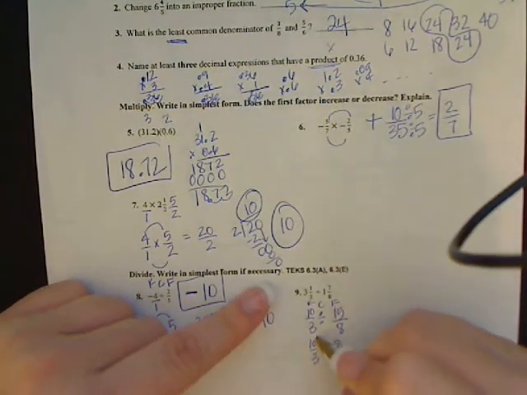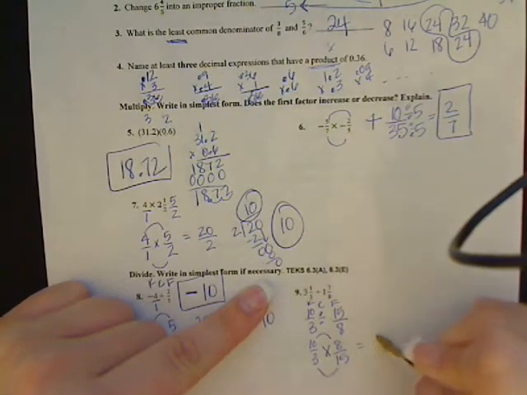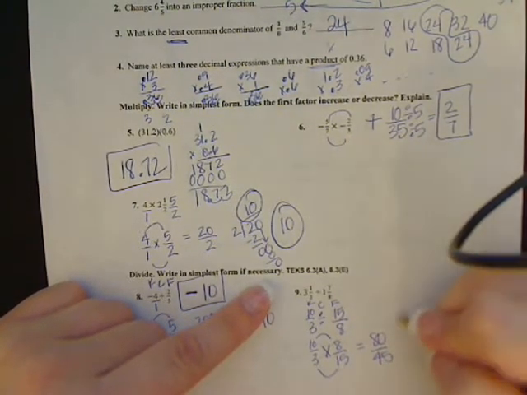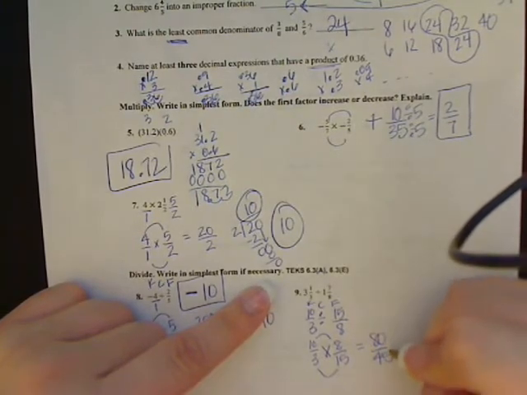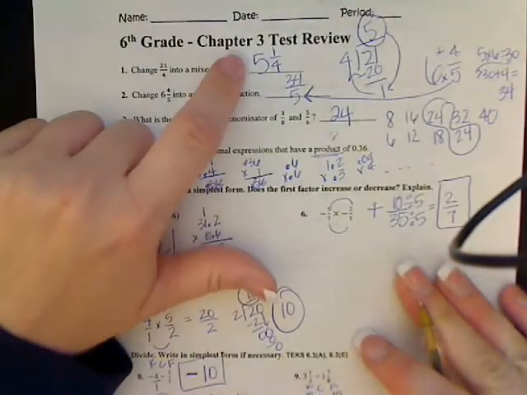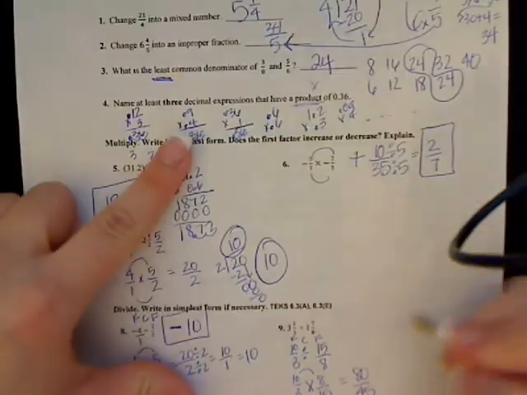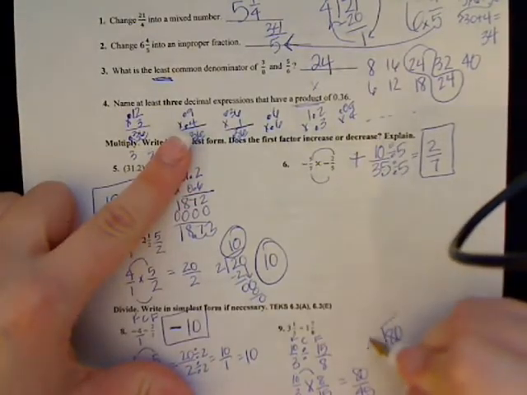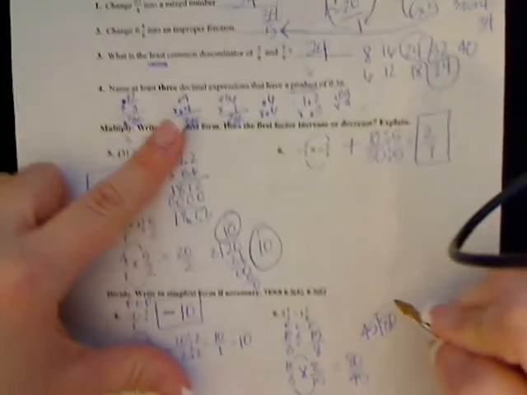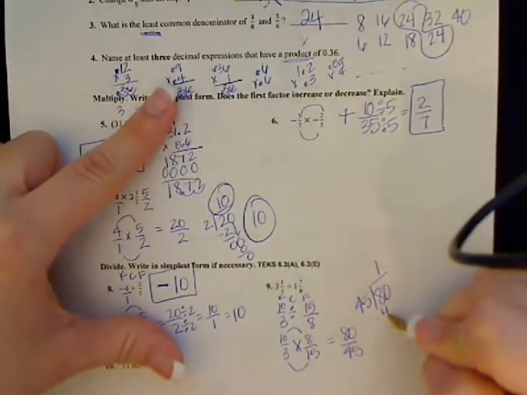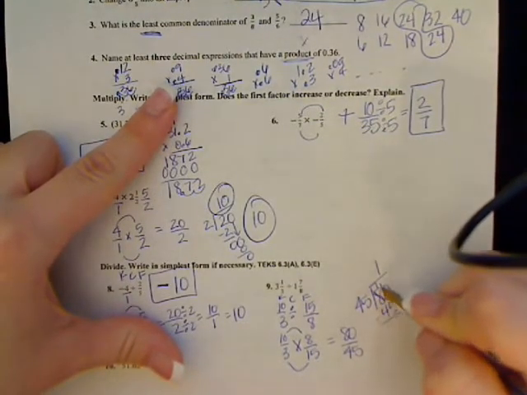Top times top, bottom times bottom, that's 80 over 45. Okay, I'm going to go ahead and change this improper fraction into a mixed number like we did up here on number 1. So top in, bottom out. 45 goes into 80 one time, minus 45 leaves me with 35.